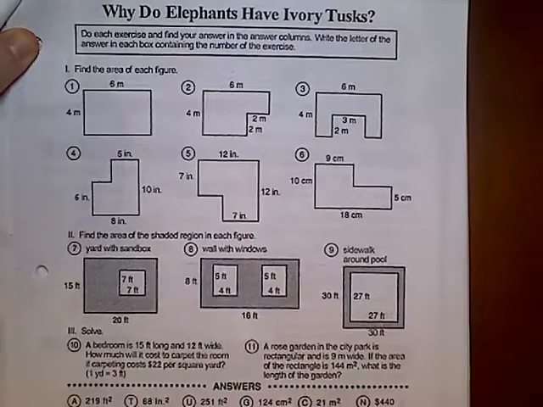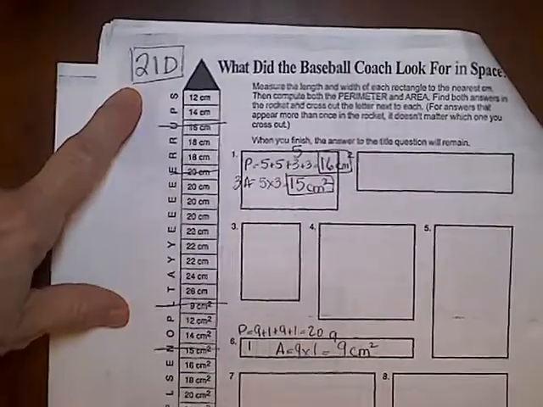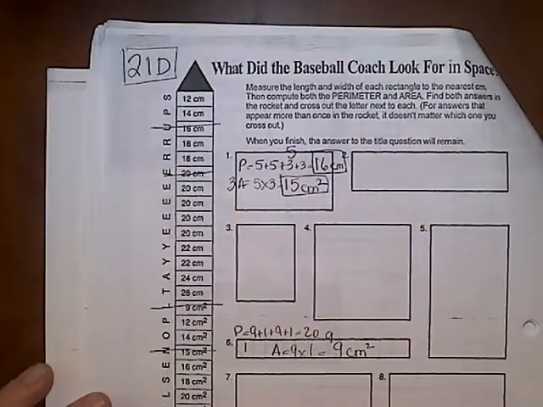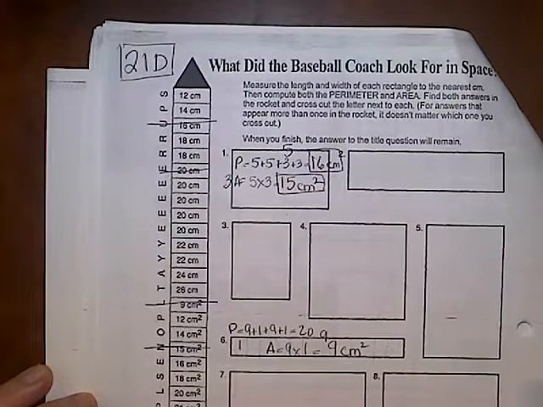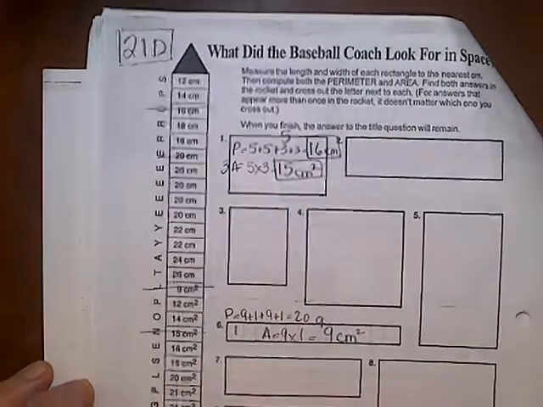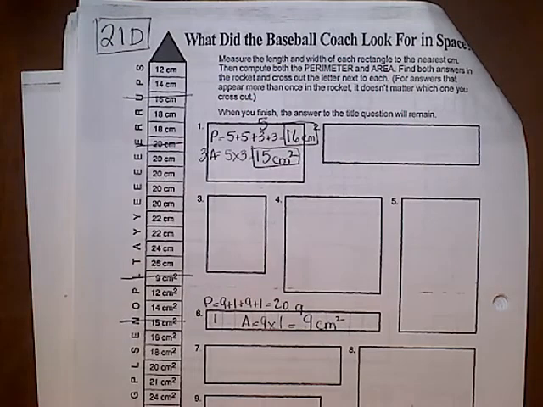All right, I think I will stop. It's been 30 minutes. So you will do up through 21D. Again, I will put the sheets that you must turn in. This will be definitely one of them. I will put that on RenWeb.